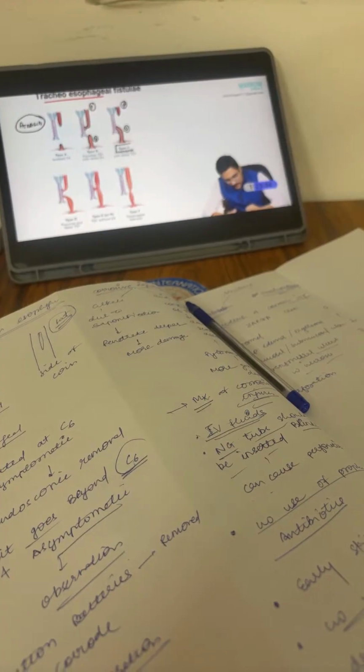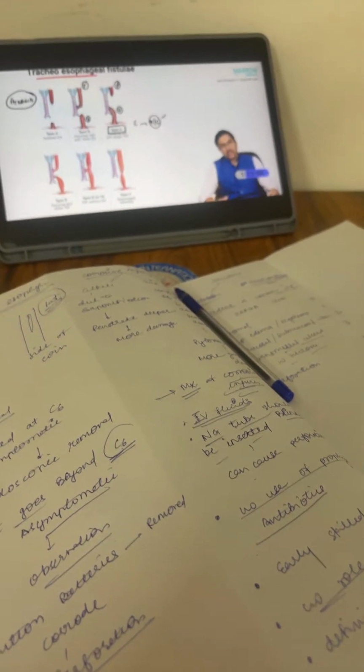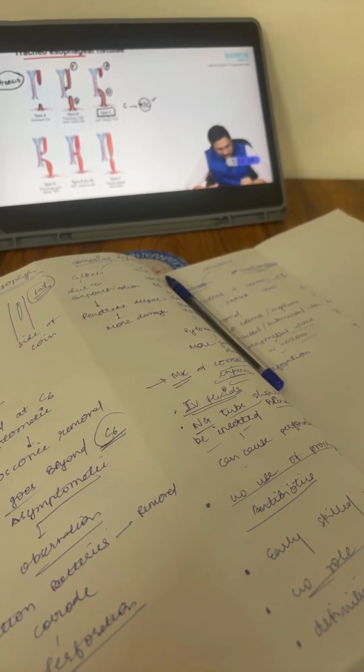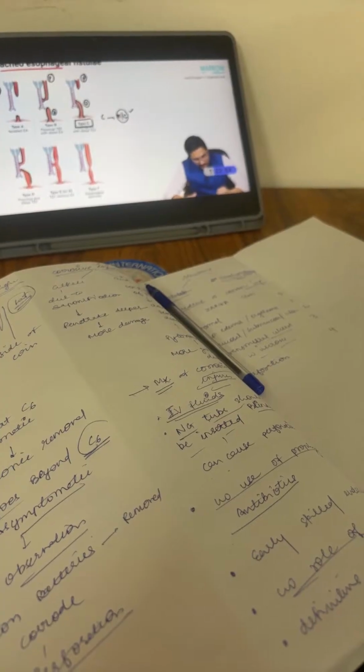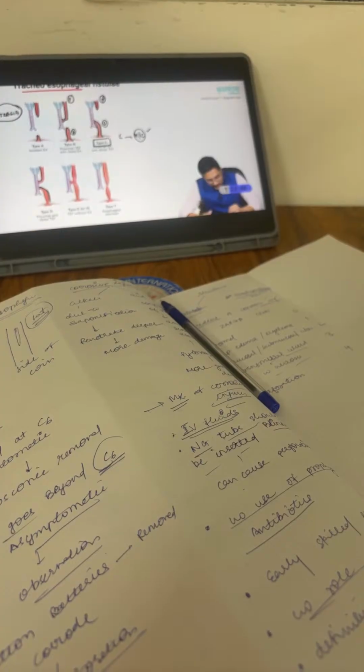This is type C, and type C is the most common type of tracheoesophageal fistula. This has been asked many times. Type D is when both the ends are communicating with the trachea, and type E is when the esophagus is patent.